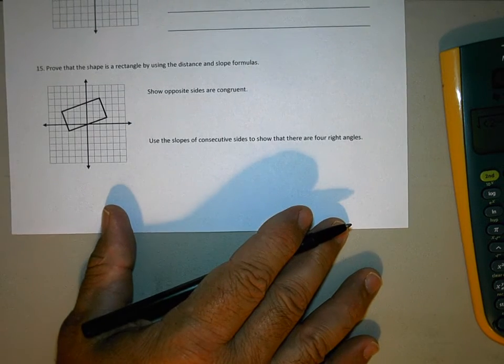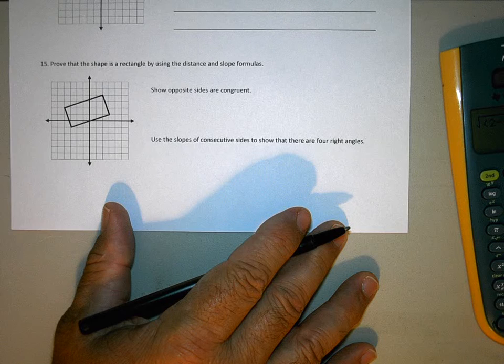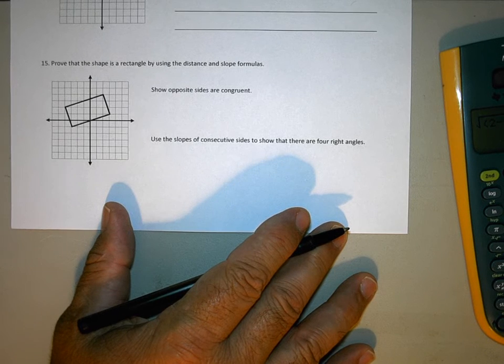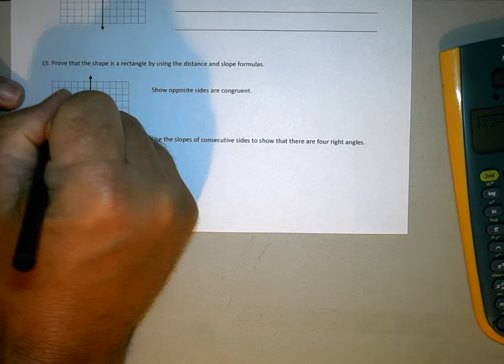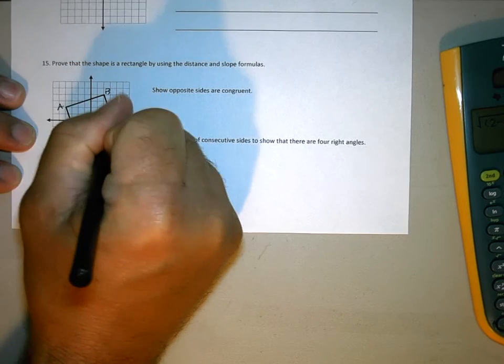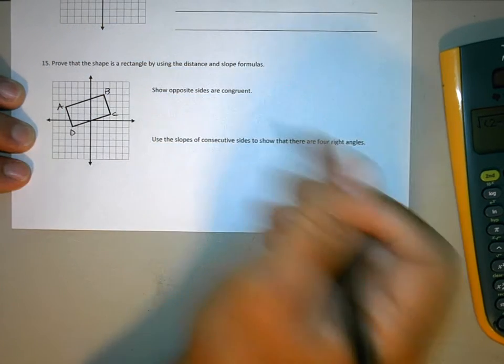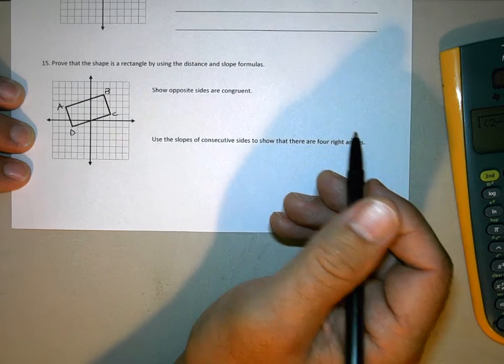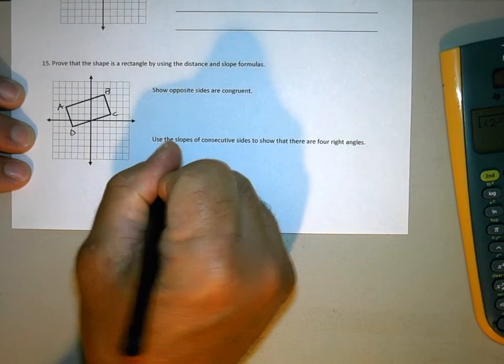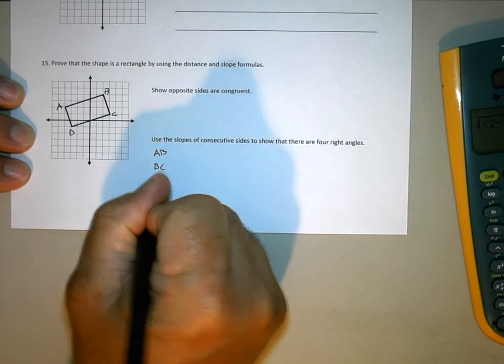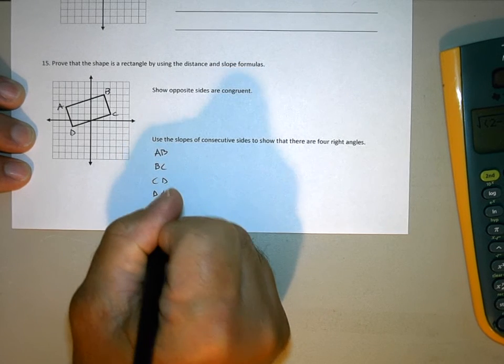All right, number 15. All right, prove that the shape is a rectangle by using the distance formula and the slope formula. All right, so let's name these just like we did before, A, B, C, and D. Let's find the slope of the sides. Okay, I guess we'll do that down here, AB, BC, CD, and DA. All right.